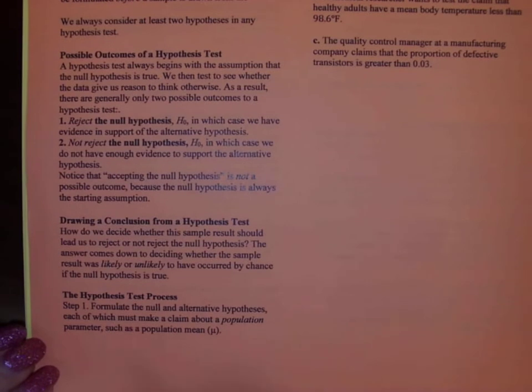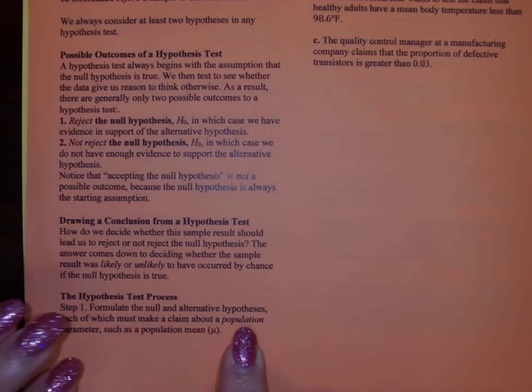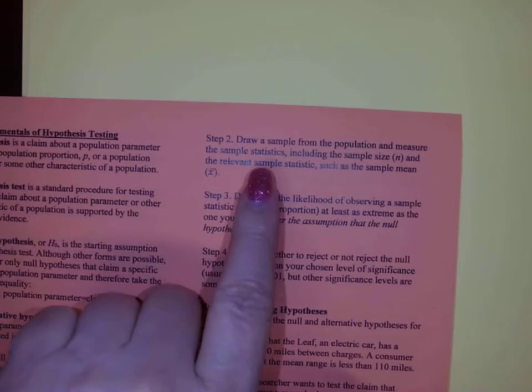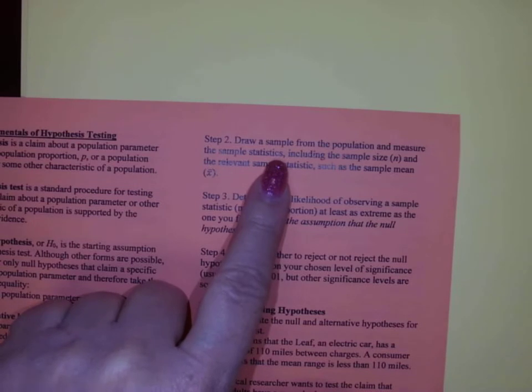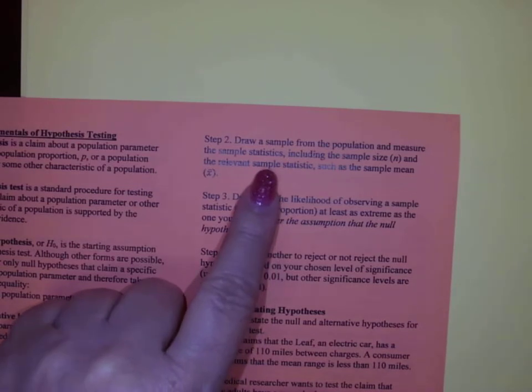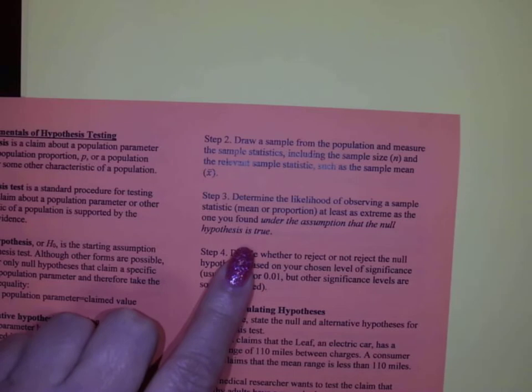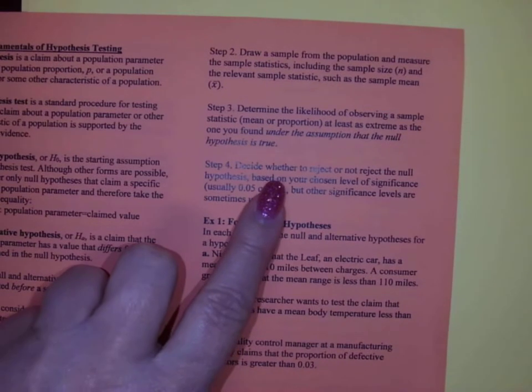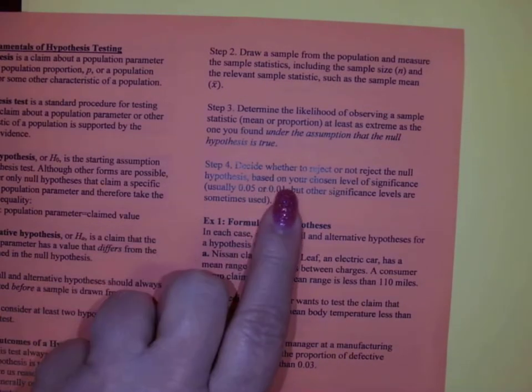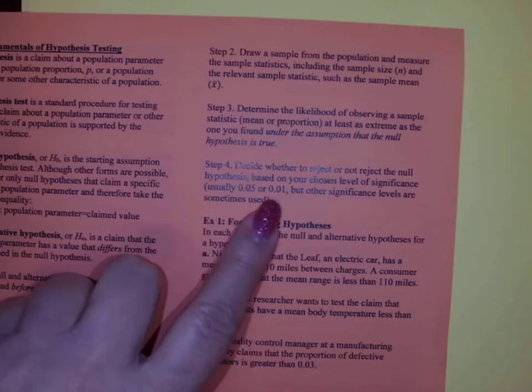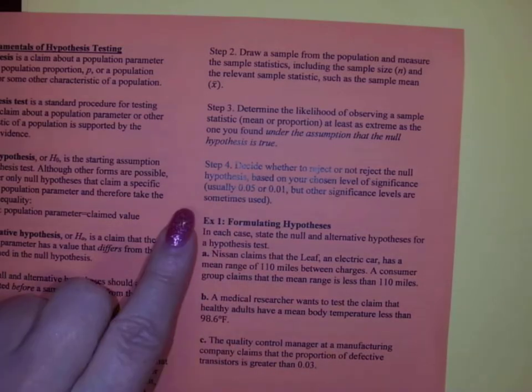The first step is to formulate the null and alternative hypothesis, each of which must make a claim about a population parameter, such as the population mean. The second step is to draw a sample from the population and measure the sample statistics, including the sample size and the relevant sample statistics, such as the sample mean. Step 3 is to determine the likelihood of observing a sample statistic at least as extreme as the one you found under the assumption that the null hypothesis is true. Step 4, decide whether to reject or not reject the null hypothesis based on your chosen level of significance. Usually that's going to be 0.05 or 0.01, but there are other ones used.